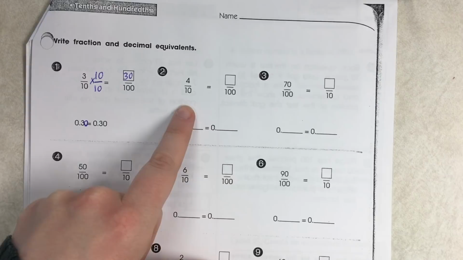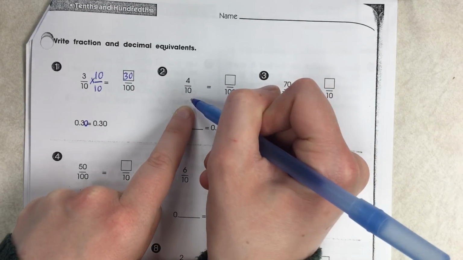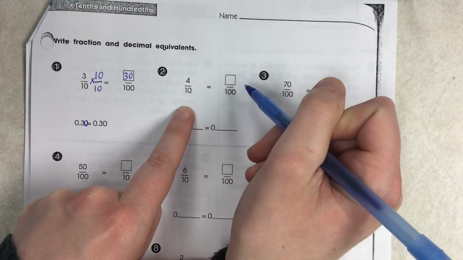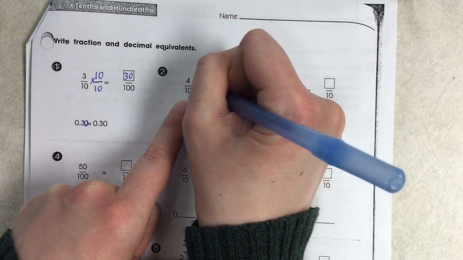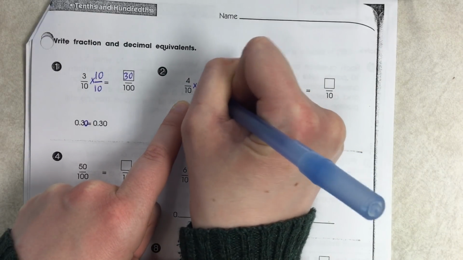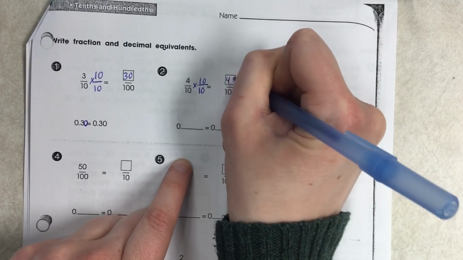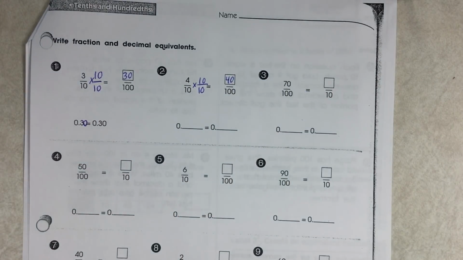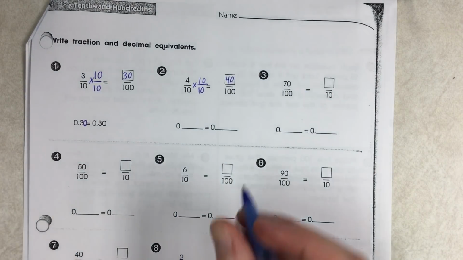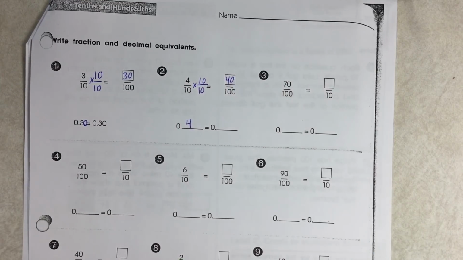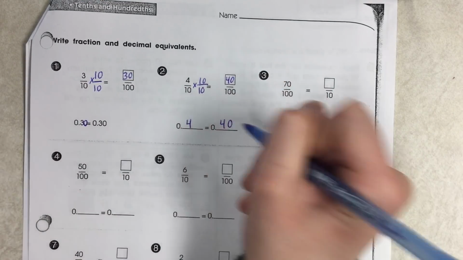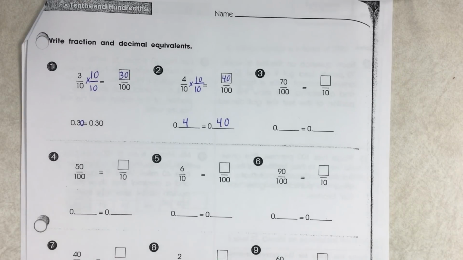So let's create an equivalent fraction over here, 4/10 to get to hundredths. To get from 10 to 100, I need to multiply by 10 over 10. 4 times 10 is 40, so I get 40/100ths. Now I'm going to write the decimal. 0.4 is 4/10. 0.40 is 40/100ths.